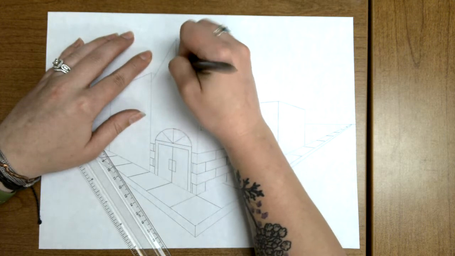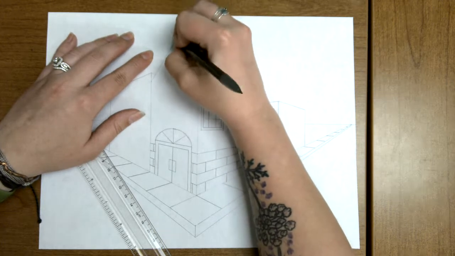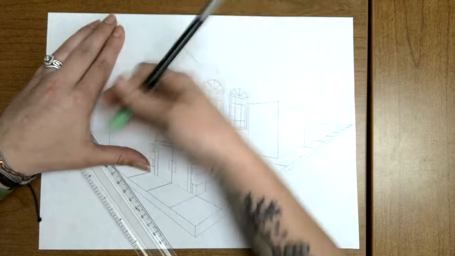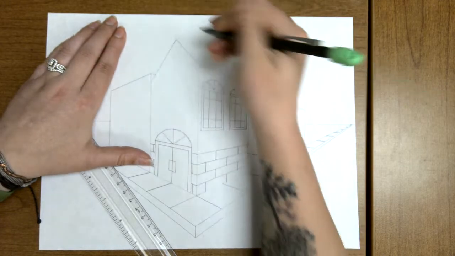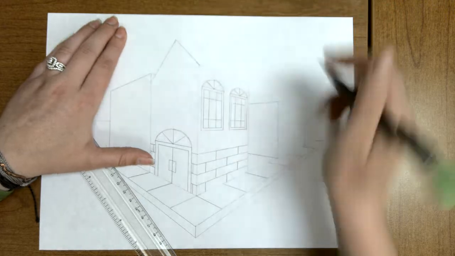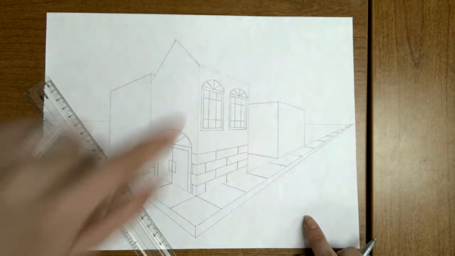So I'm going to erase all this stuff on the inside. And again, this is why it's important to sketch lightly, because if you don't want these lines and you push too hard, they will be ghost lines. So we're almost there, but right now it's just a flat space. We don't have the rest of our building. So how do we get that?